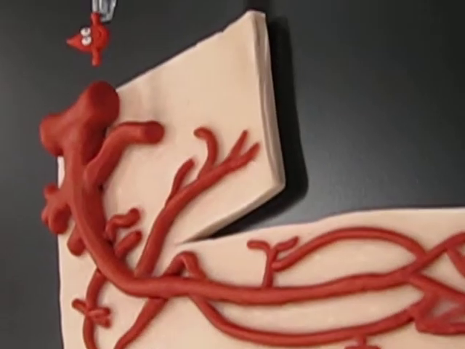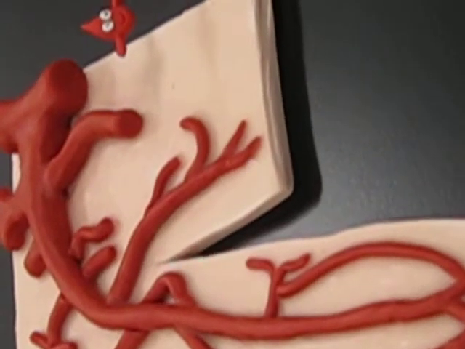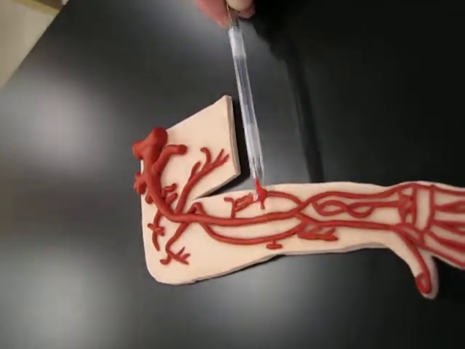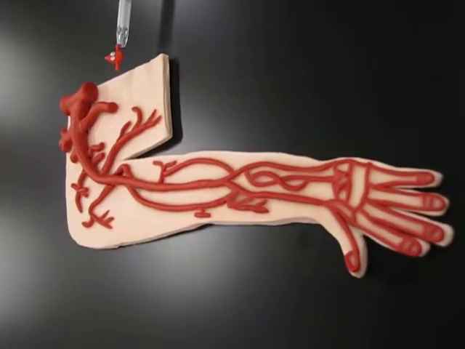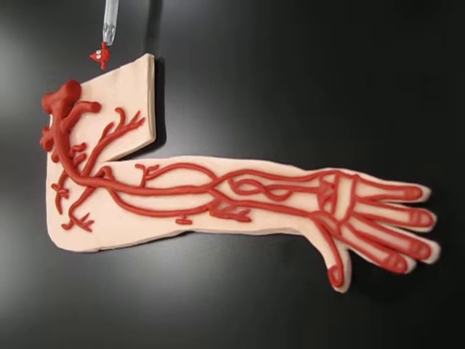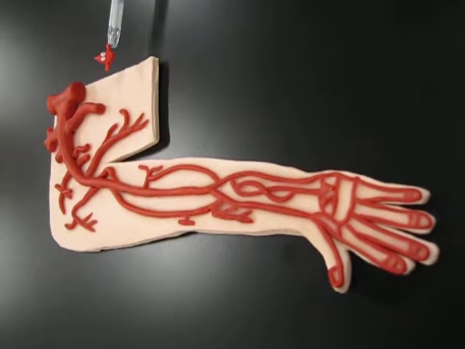Arteries carry blood away from the heart. With the exception of the pulmonary arteries, they carry oxygenated blood away from the heart and out to the rest of the body via the systemic circulation. Blood is pumped from the heart into the large elastic arteries, which branch repeatedly to form many progressively smaller arteries.